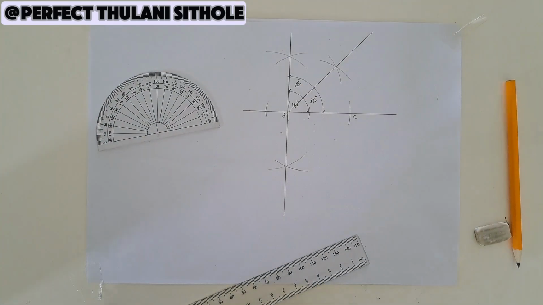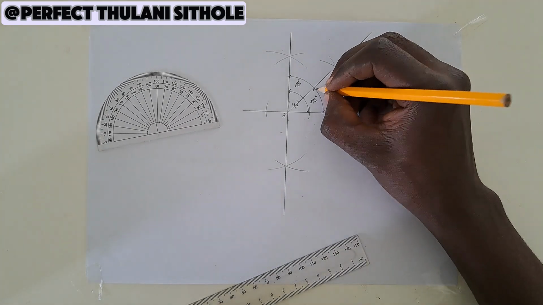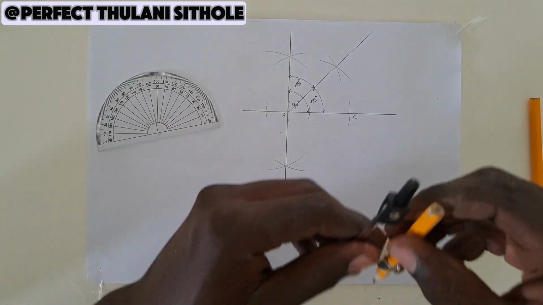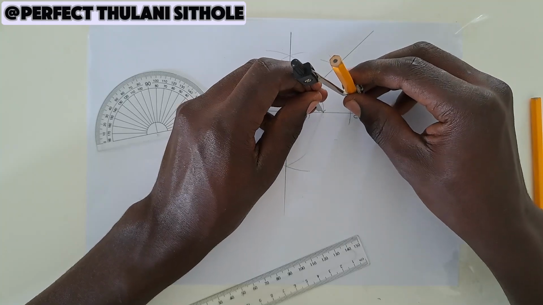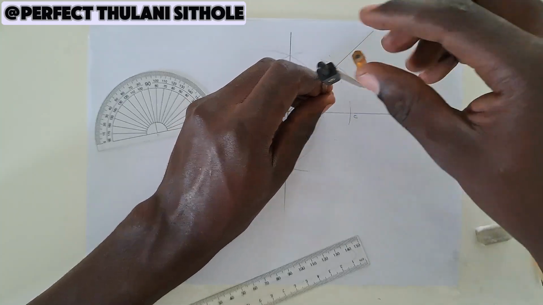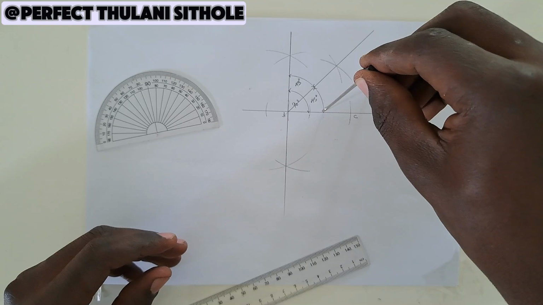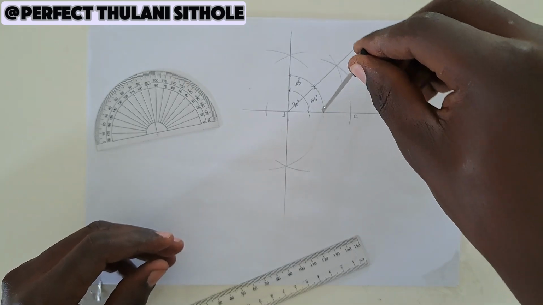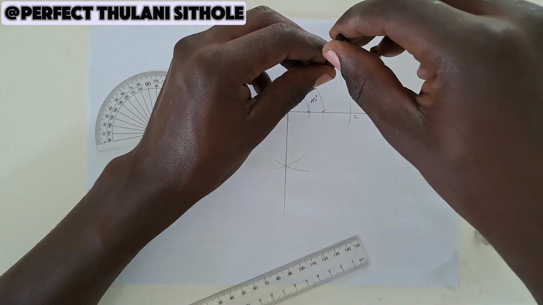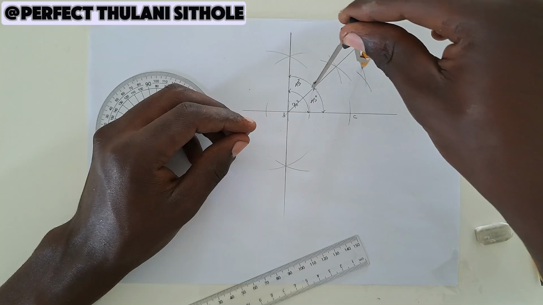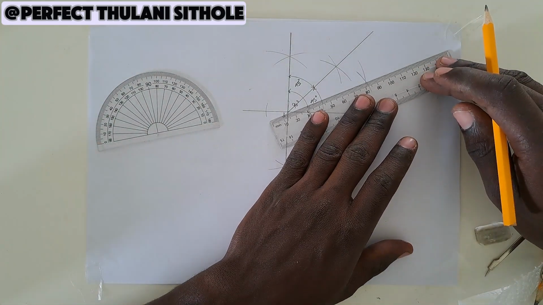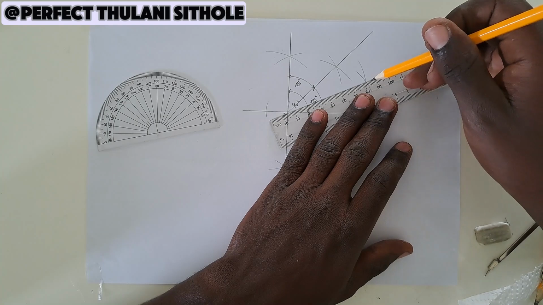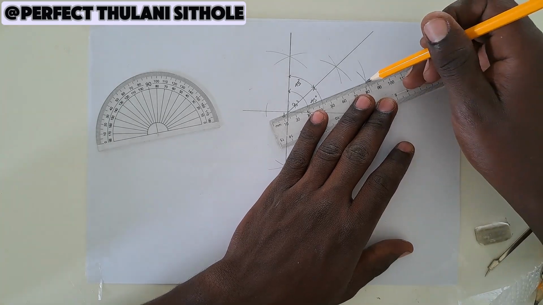And to get the 22.5, we just bisect the 45 degrees. So let us bisect 45 degrees. You come here where I put the arrows, expand your compass and do your arc. Come here, do your arc, and join point B with the point where the arcs are cutting each other.